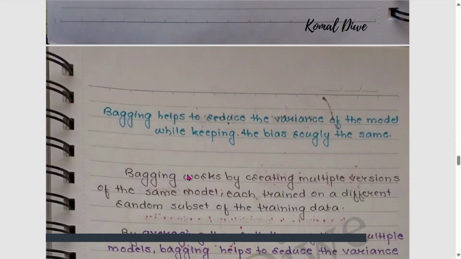Okay. In this, now bagging helps to reduce the variance of the model while keeping the bias roughly the same. Once again, sorry, I forgot to inform you.